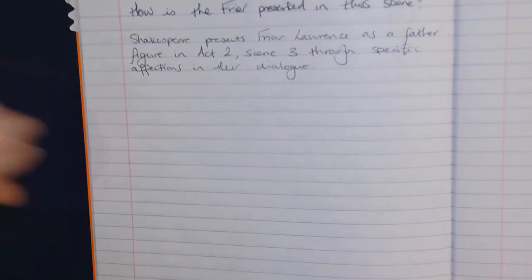So, which point should we start with? We've got 3 points on our plan. So if we start with the soliloquy, what do we need to talk about first? Or do we need to talk about the dialogue between the two of them and the way that they refer to each other? Should we talk about that first? Okay.